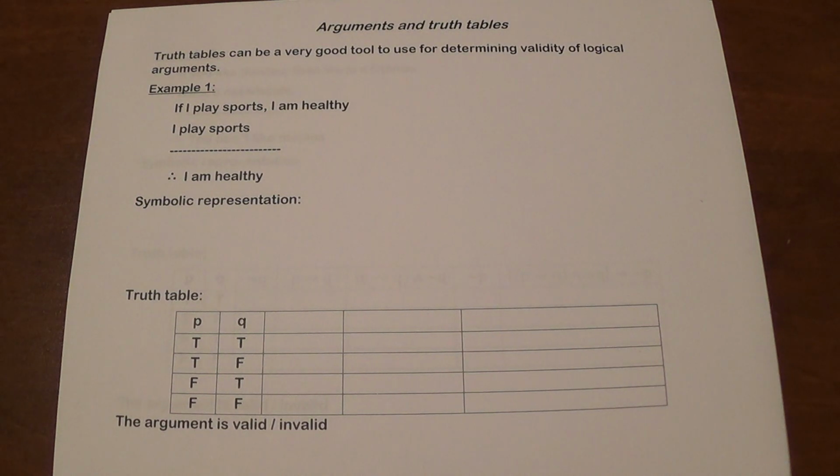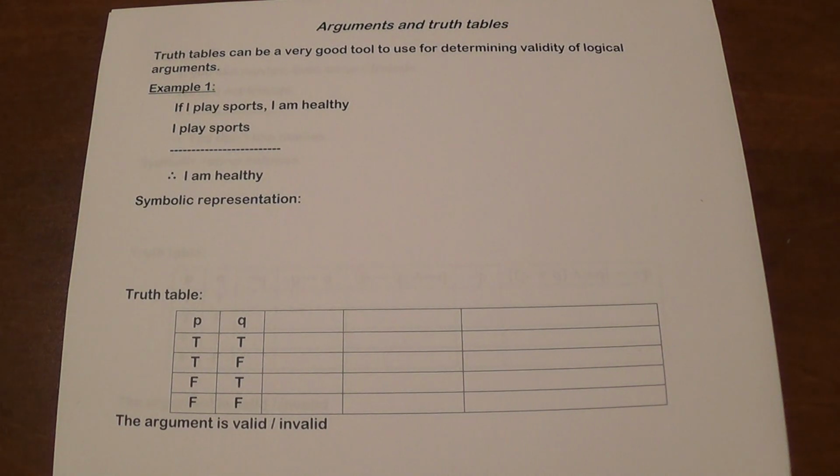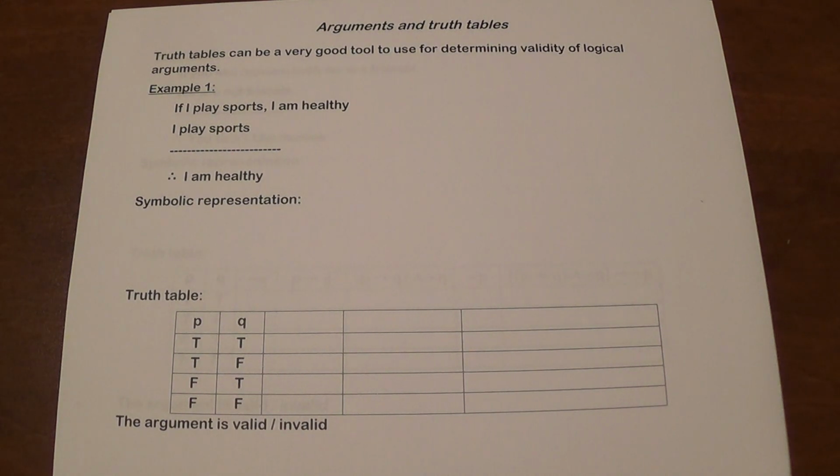Hi, today we're going to talk about using truth tables for arguments. Basically what we want to do, if there's a particular argument being made, is see whether that argument is going to be valid. Let's take a look at the first example.